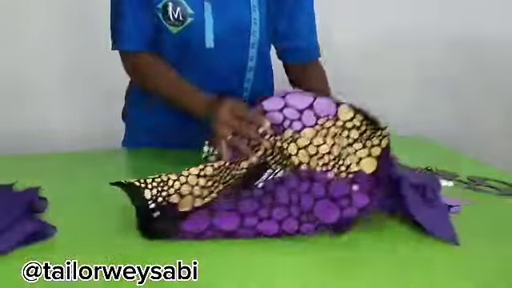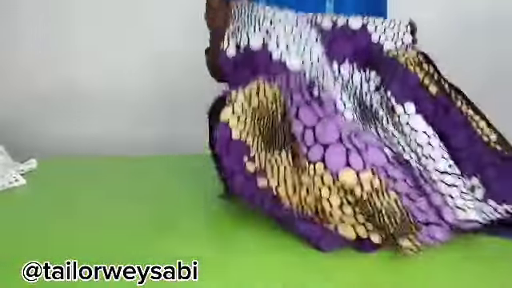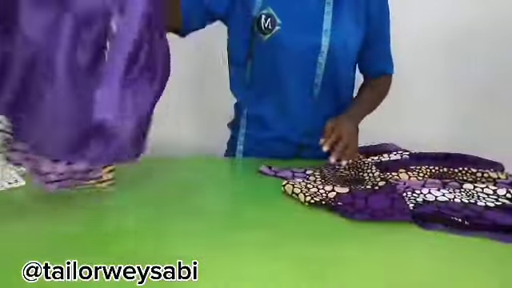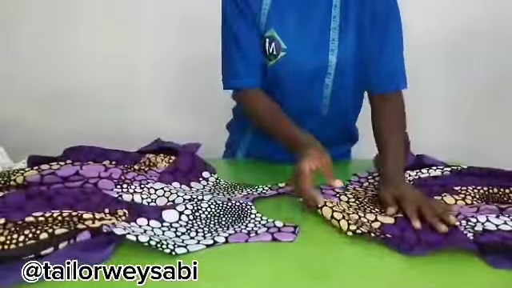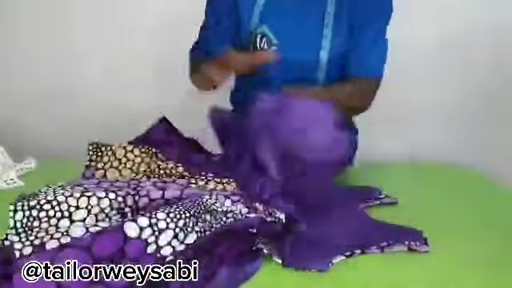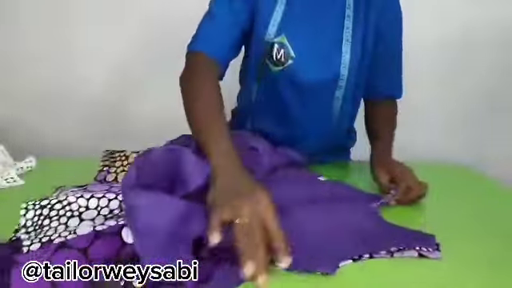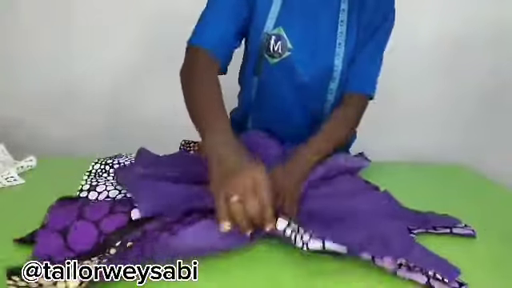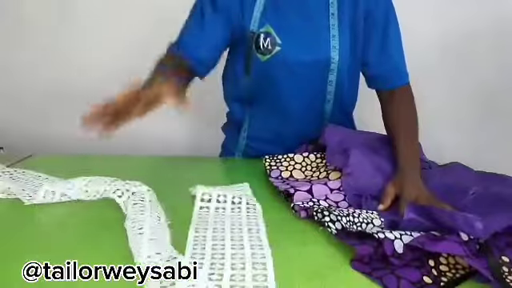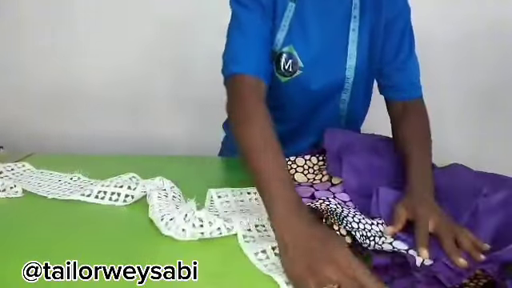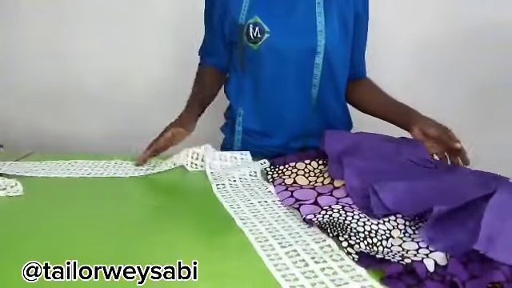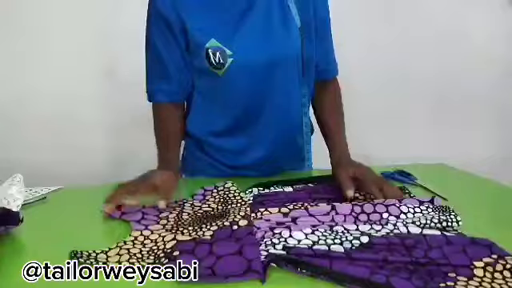So maybe we begin to join it. The back side is done and ready. We have added the zipper and we have put the lining. Next to do is to join the shoulder, front and back. Once we join the shoulder, then we use the measurements, close the sides. Then we go add the belt, and the last thing to do is to add our 4 inches lace edge for the lower part. So once we add them, you will see how the dress will come out.